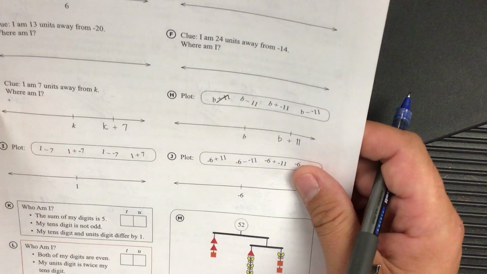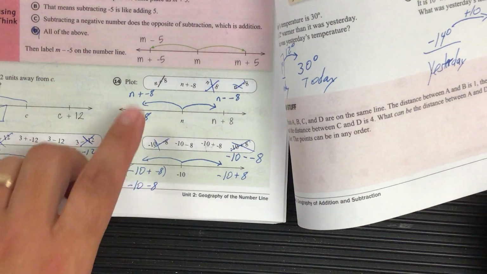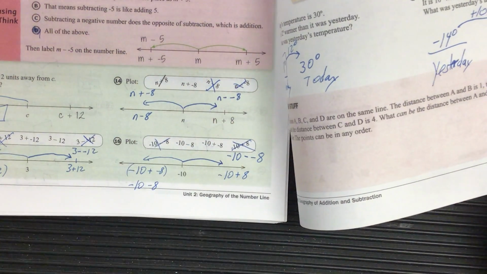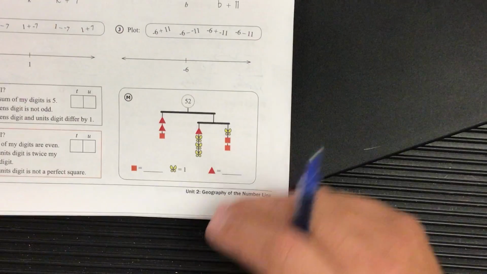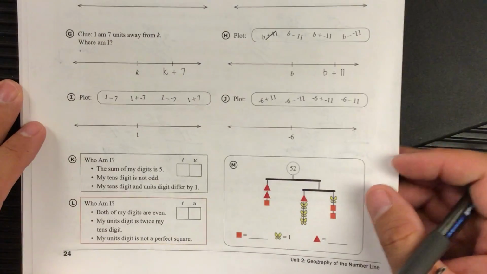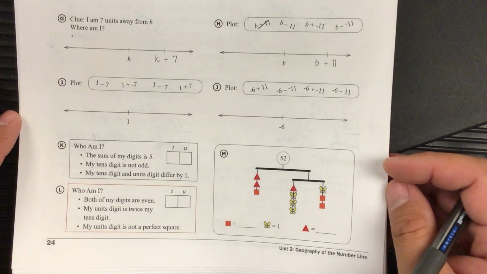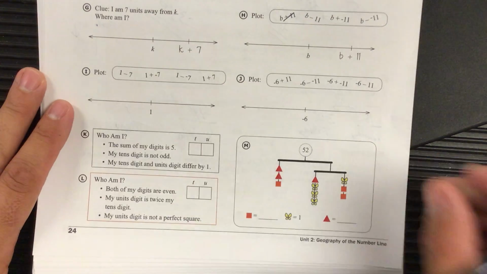Questions H, I, and J, you're going to have 4 answers like we did here. They give you the multiple choice ones. Make sure you use that. So 4 answers for H, I, and J. K, L, and M are a review from previous sections. So that should be it for today.